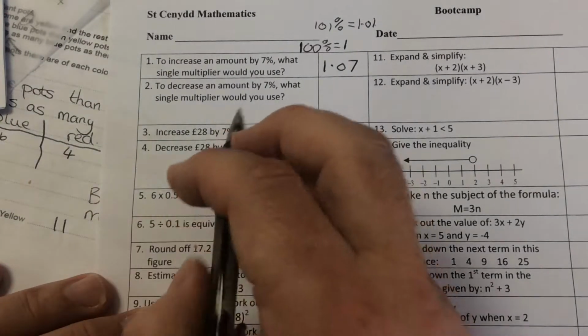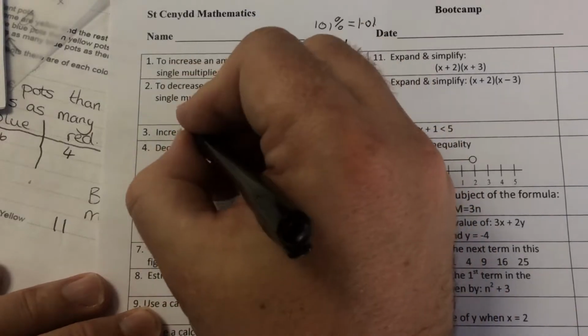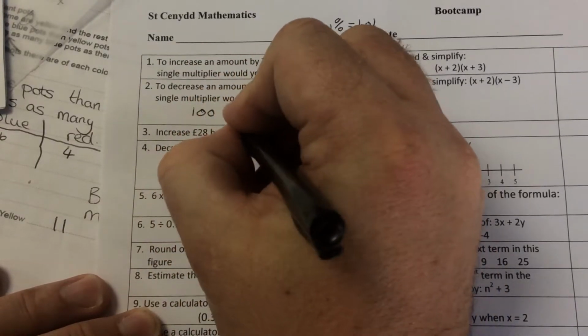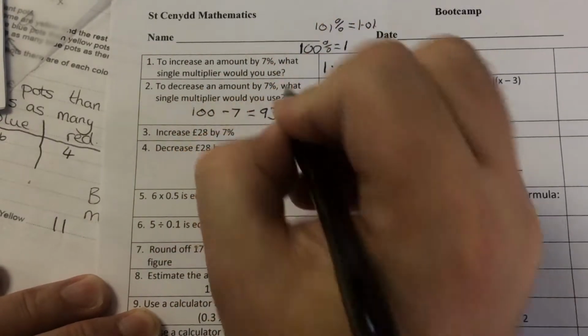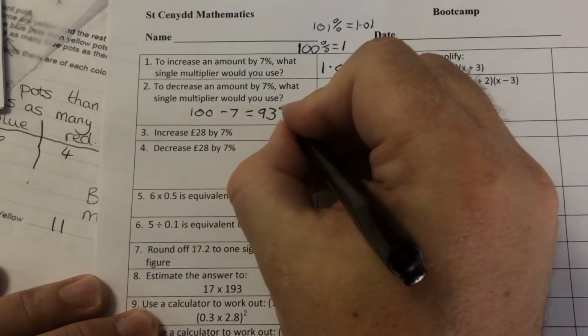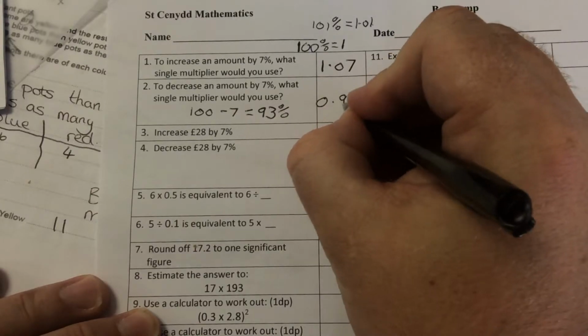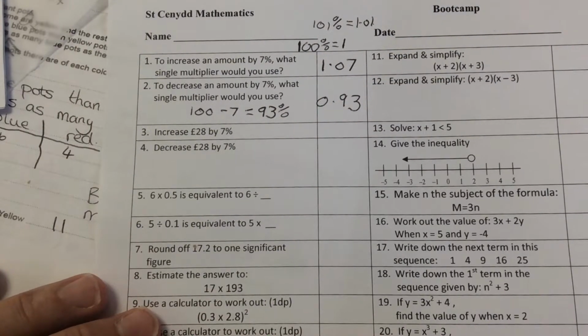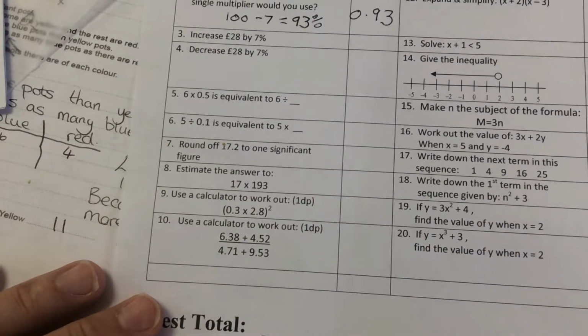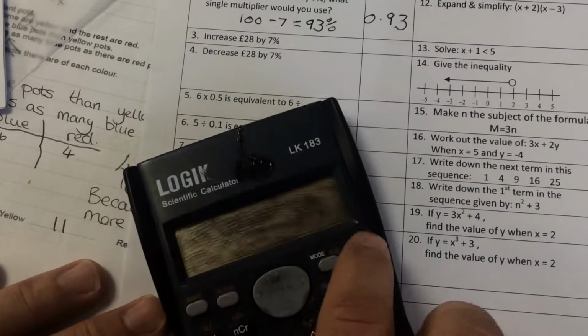1.07. When you decrease, you're taking the percentage away now. So 100 take away 7 is 93. So at 93% as a multiplier, 93 divided by 100 is 0.93.